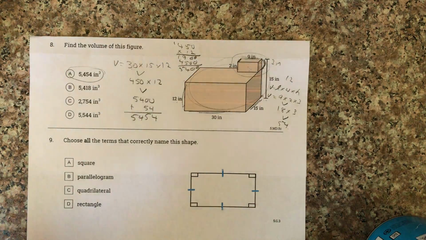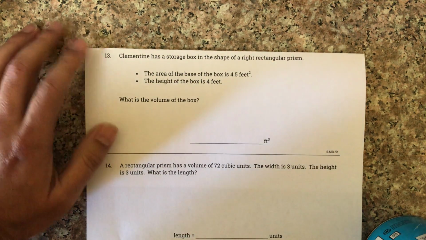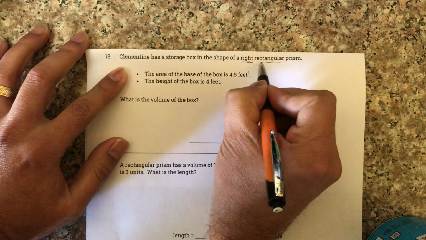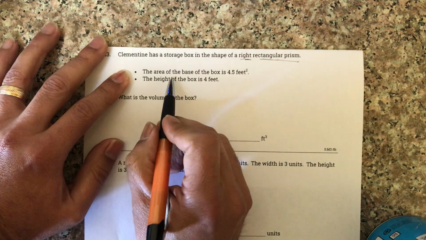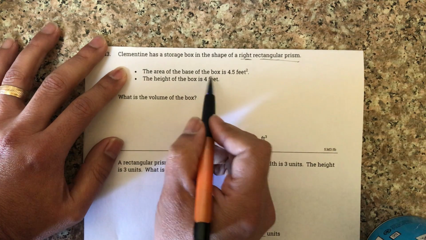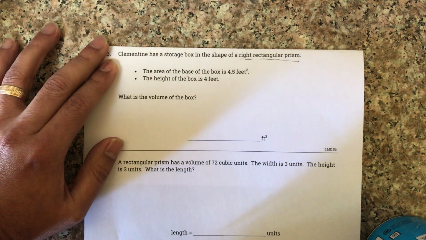Okay, hopefully that made a little bit of sense to you. Let's do one more, okay? Now the one I want you to do now is this one right here. Number 13. Clementine has a storage box in the shape of a right rectangular prism. Okay. Well, it says the area of the base of the box is 4.5 feet squared. The height of the box is 4 feet.